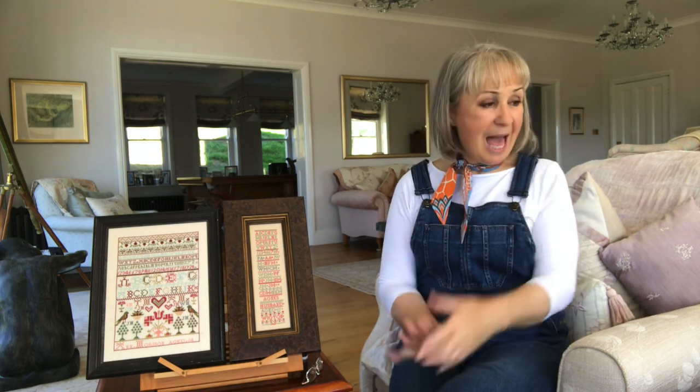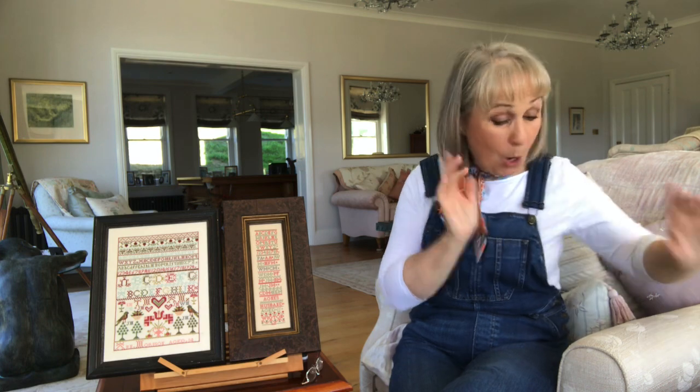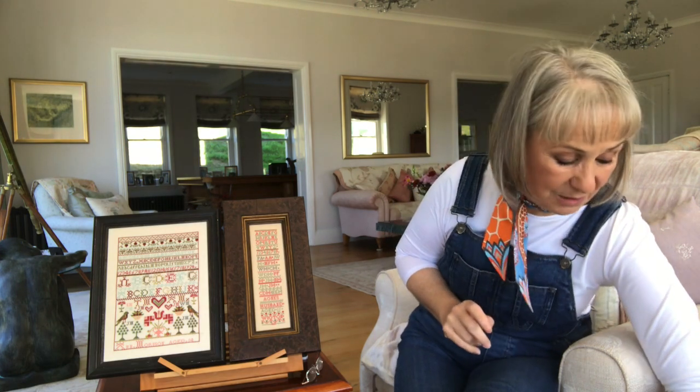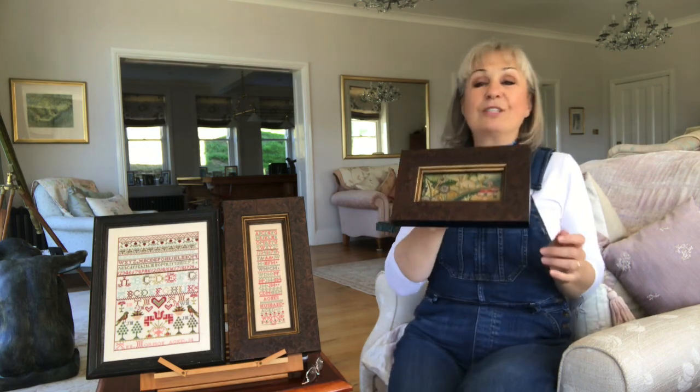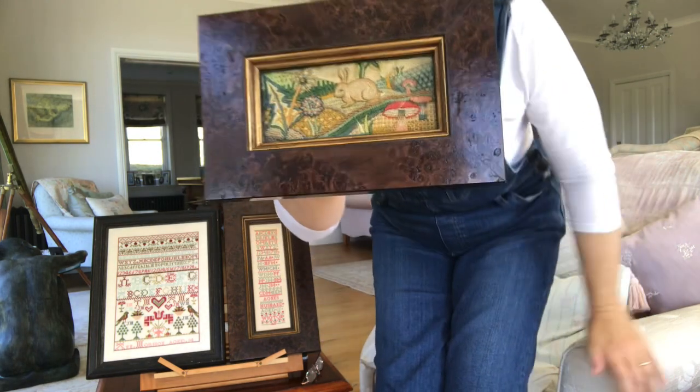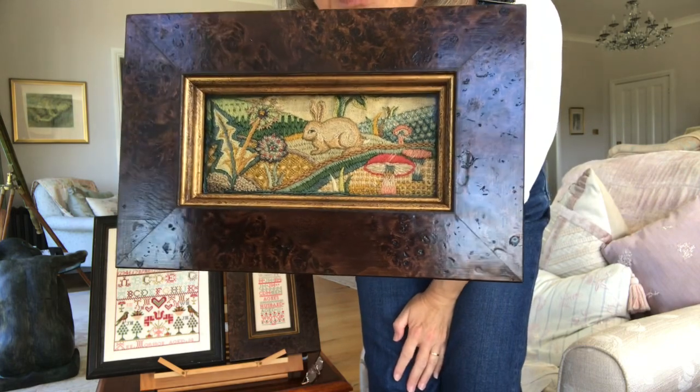Okay, so have I covered everything? Oh no, I've got one more thing I wanted to mention. Do you remember that I showed you a little scrap of embroidery of a rabbit?